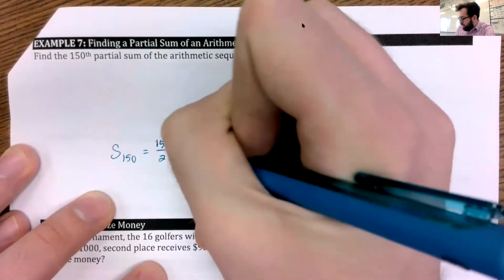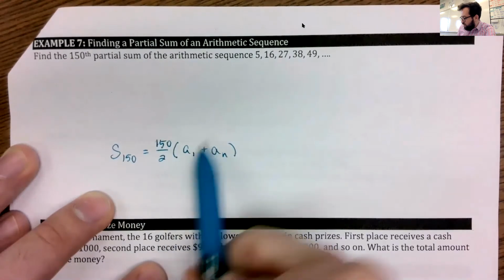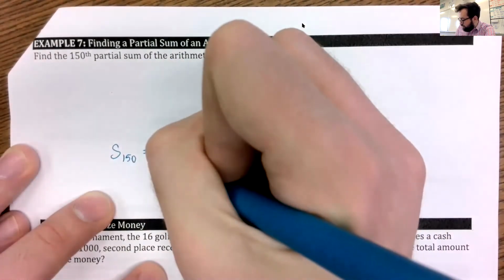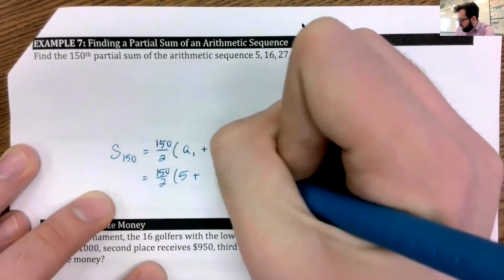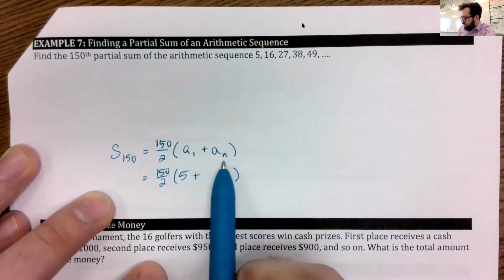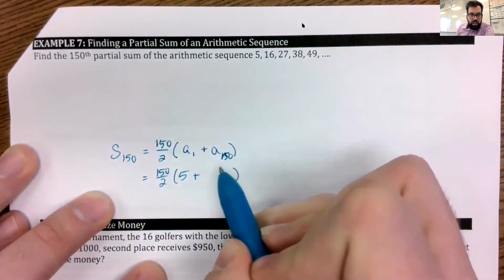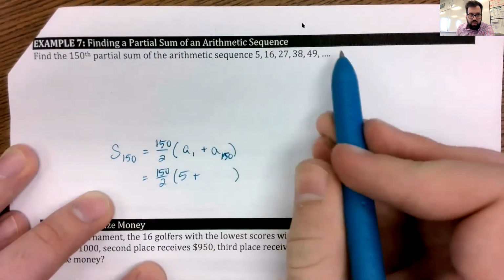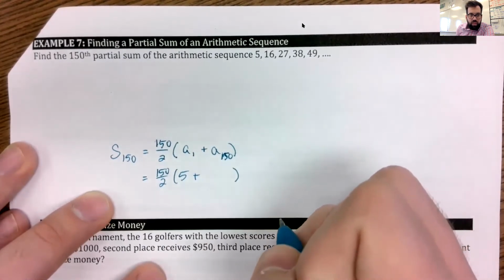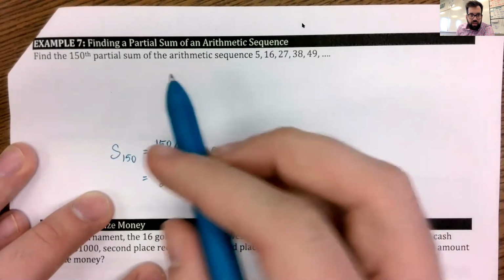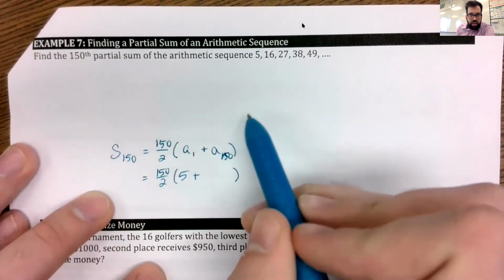I need a sub 1 plus a sub n. A sub 1 is going to be that first term, I know that that's a 5. A sub n is going to be the 150th term, right? So I need to know what the 150th term is in this sequence, and I don't know that right now. But that's going to be the easiest way to find the sum, as opposed to trying to calculate all of the 150 terms here and then adding them all together.